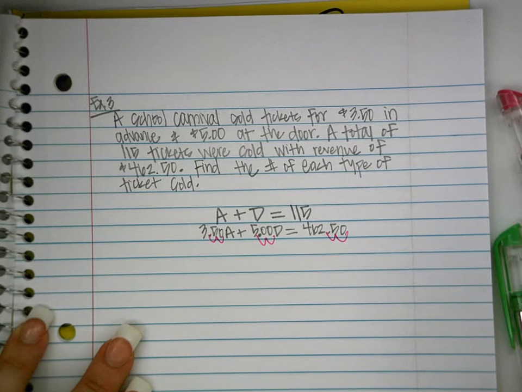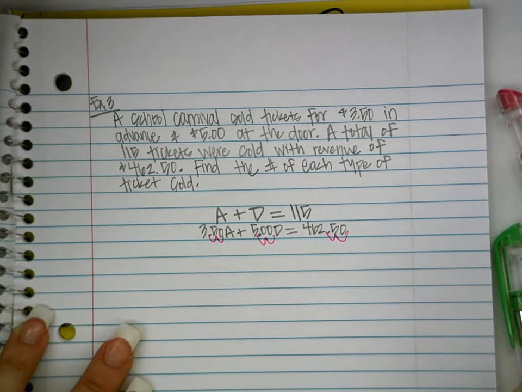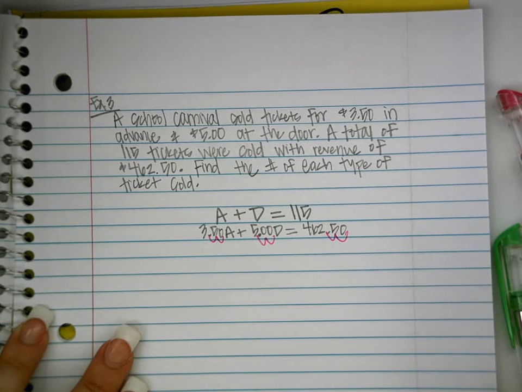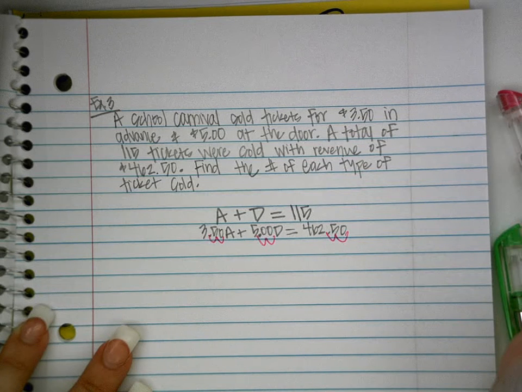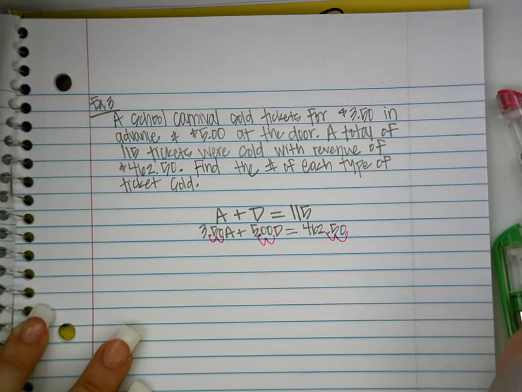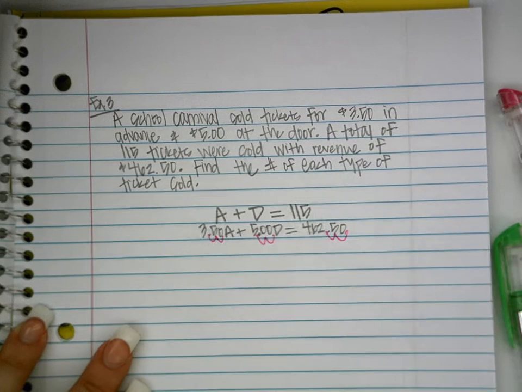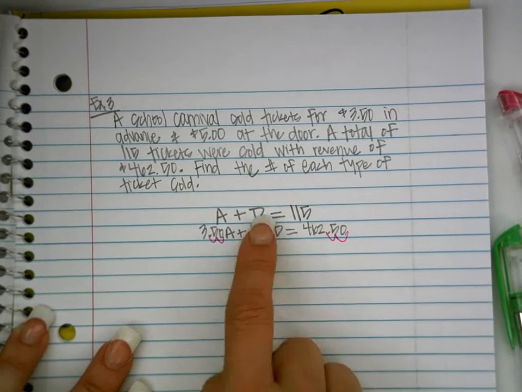It's just a systems of equations, so how are we going to solve? Do you want to do addition or substitution method? You have to pick one. Addition method? Okay, then you're going to have to multiply something so it'll cancel out. So what do you want to cancel, the A's or the D's?